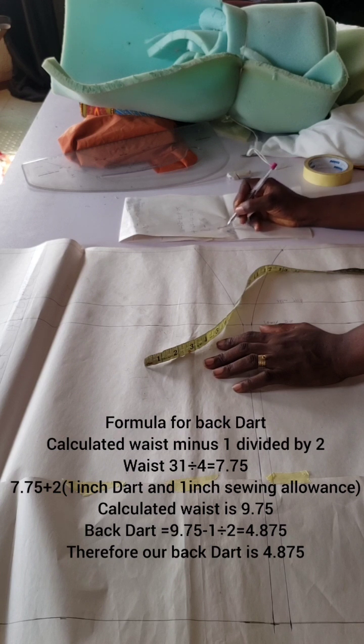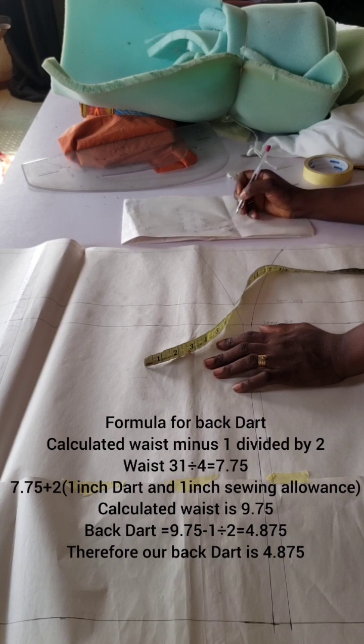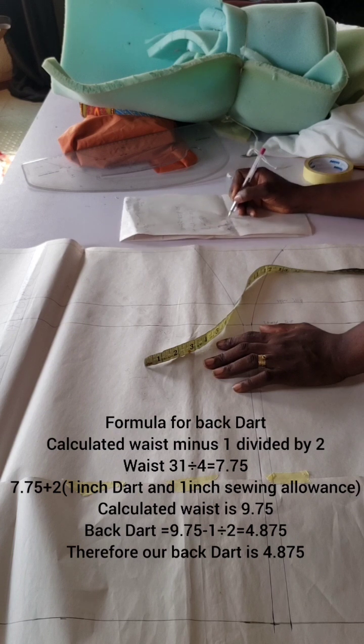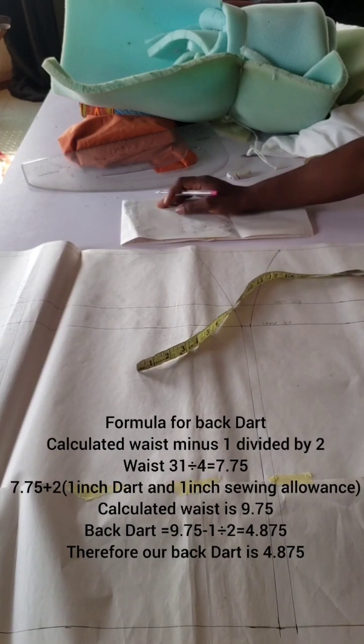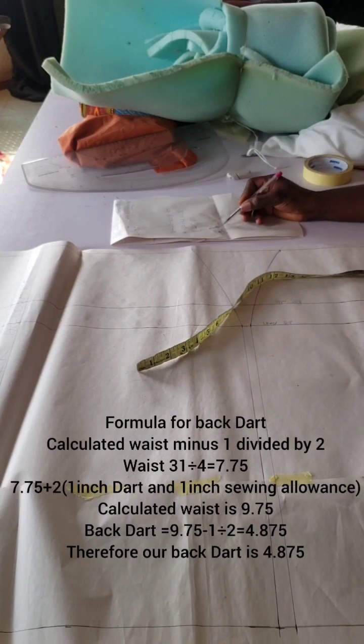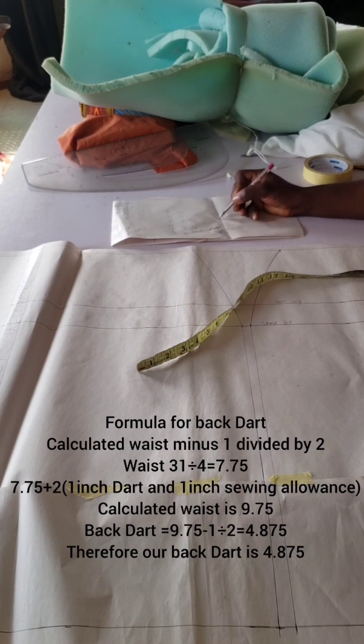So 9.75 is our calculated waist. That calculated waist, we will now minus 1 from it. We will get 8.75. It is that 8.75 that we will now divide by 2, and dividing 8.75 by 2 gives us 4.875. So that is what we are going to use as our back.